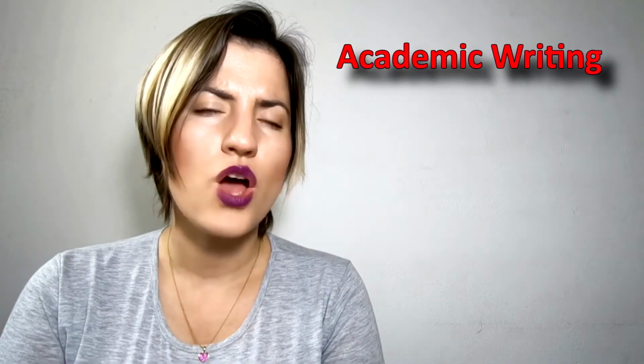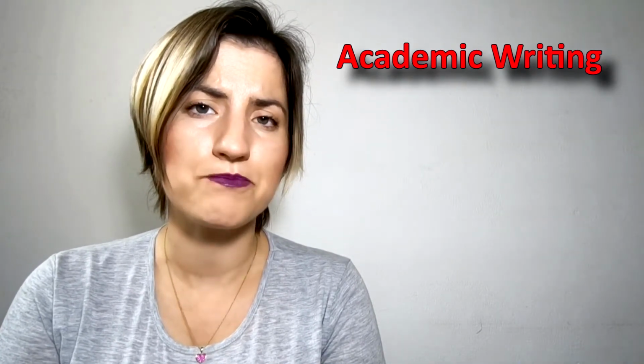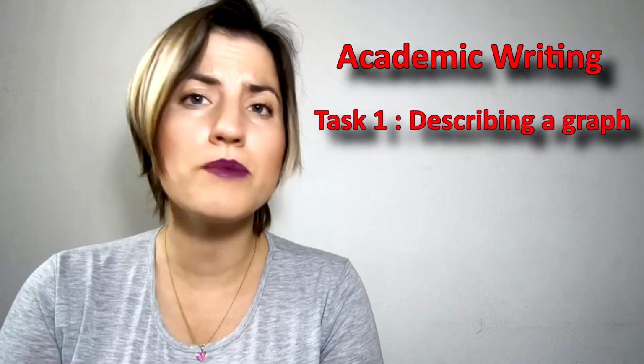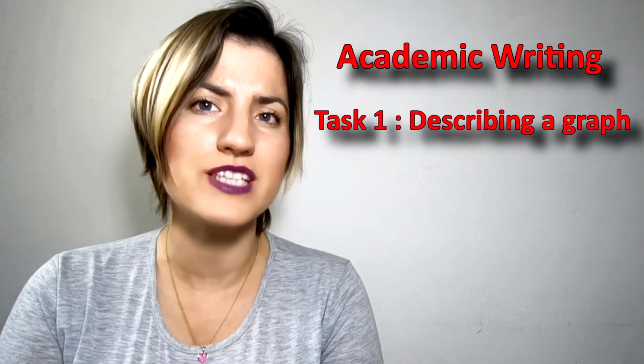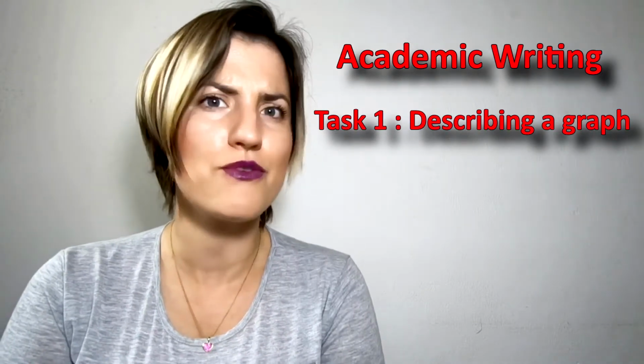So if you want to practice for the general or academic IELTS exam, you must be sure that you're reading the correct book and that it's specifically for academic purposes. Now let's have a look at the writing section. What you are required to write if you're taking the academic IELTS exam. First of all, you will be asked to describe a graph or a pie chart. So it requires knowledge of this vocabulary. And actually you need to know how to describe a graph. Not everyone knows how to do it.